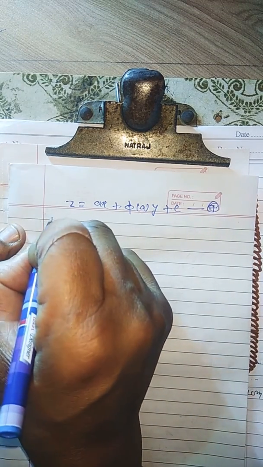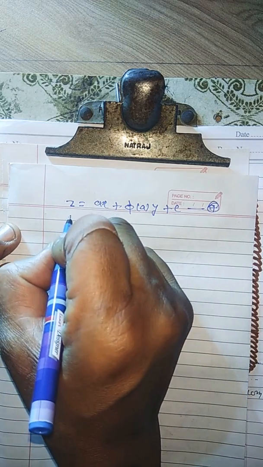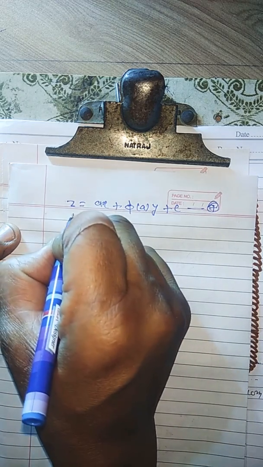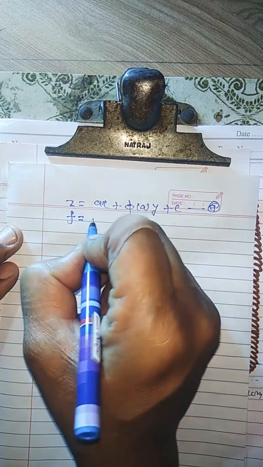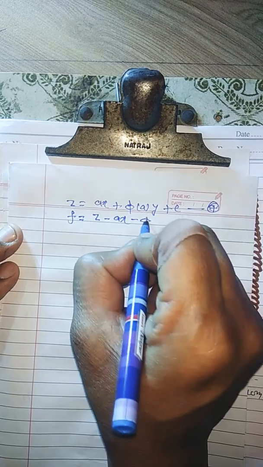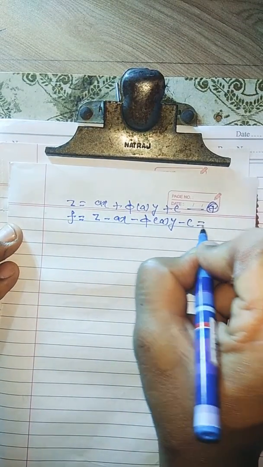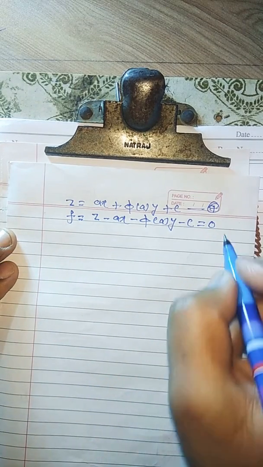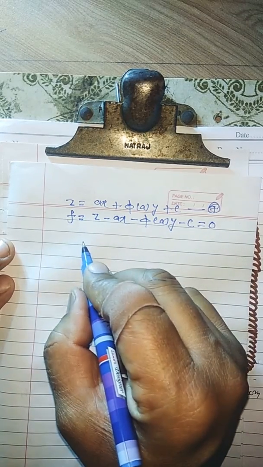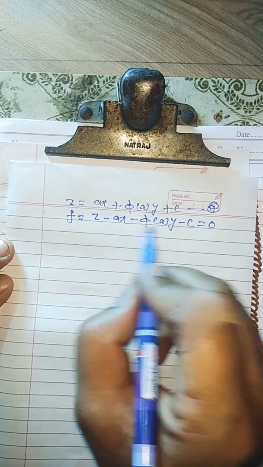Now we assume, suppose this is equal to f equal to z minus ax minus 5ay minus c is equal to 0. Okay, now differentiating f partially with respect to arbitrary constants a and c.